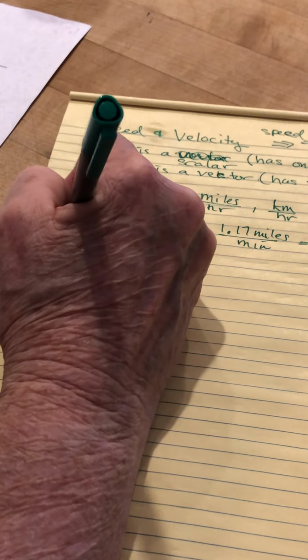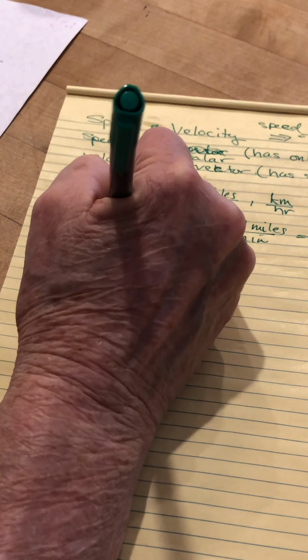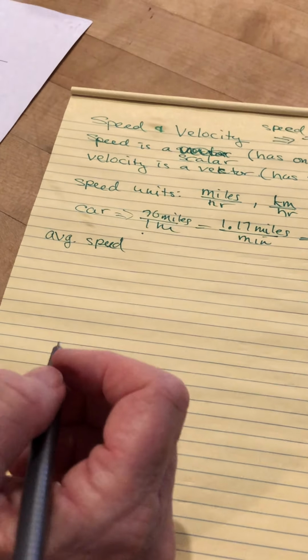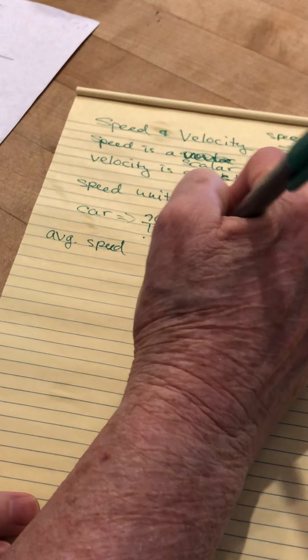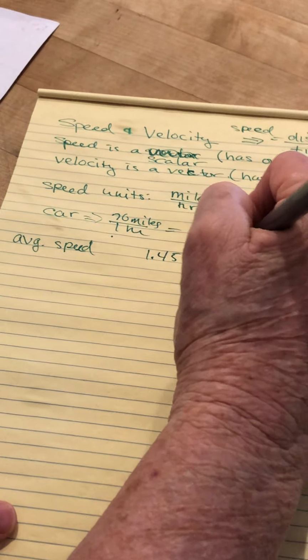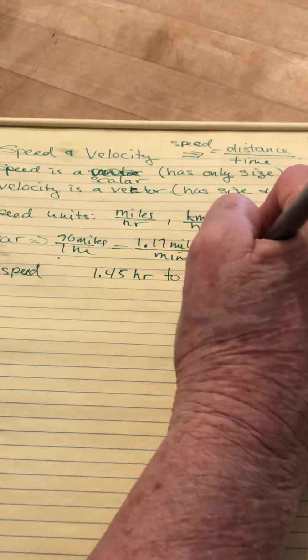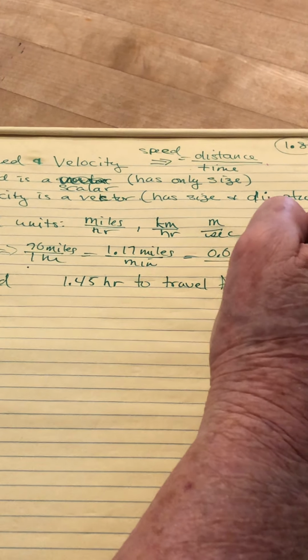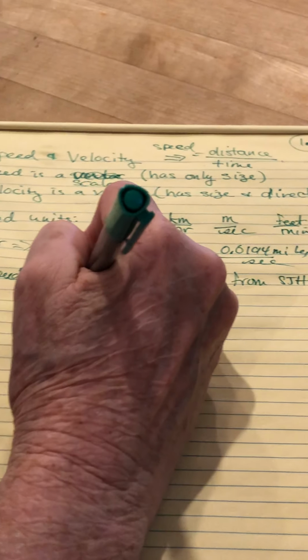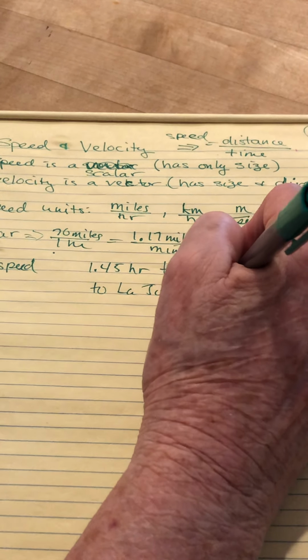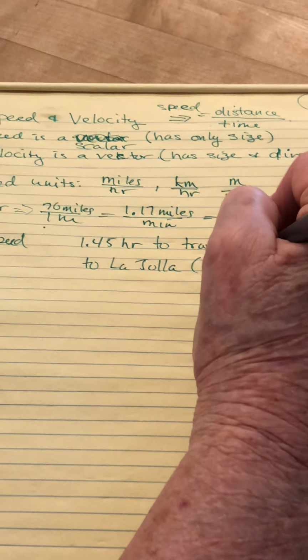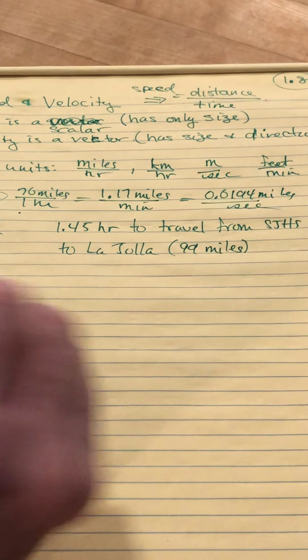So let's calculate one. So we're looking at average speed here. Whoops, I still can't spell. And I want to know what the speed of a car is if it takes us 1.45 hours to travel from St. Joseph's to La Jolla, a distance, according to Google Maps, of 99 miles.